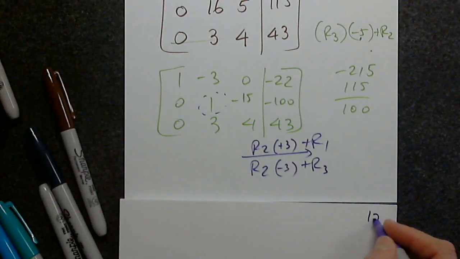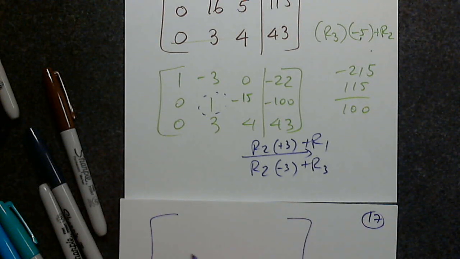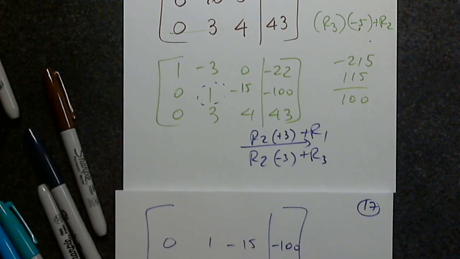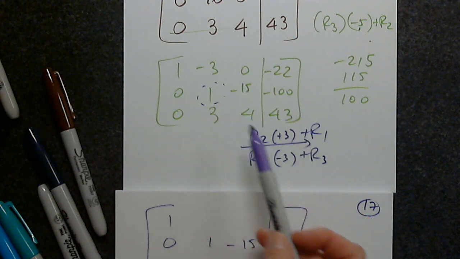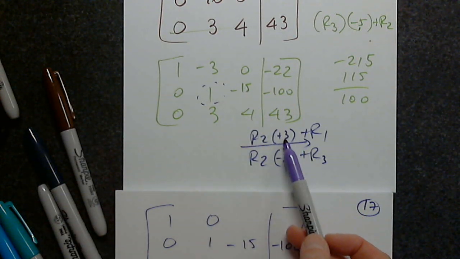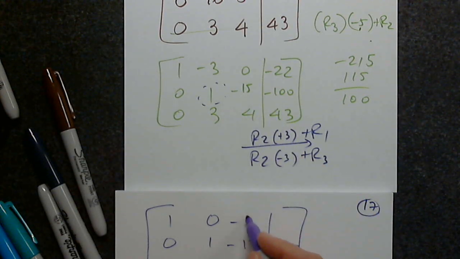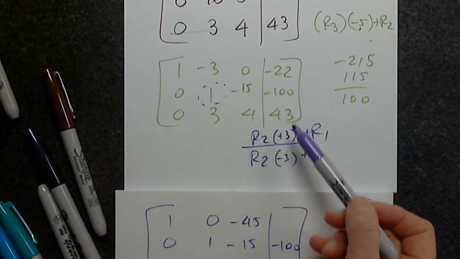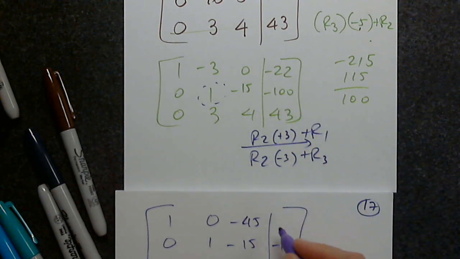So I copy row 2, of course. In this case, by doing that, I avoided having to work with a fraction. So 1 times positive 3 minus 3. Negative 15 times 3 is negative 45. Negative 300 minus 22.